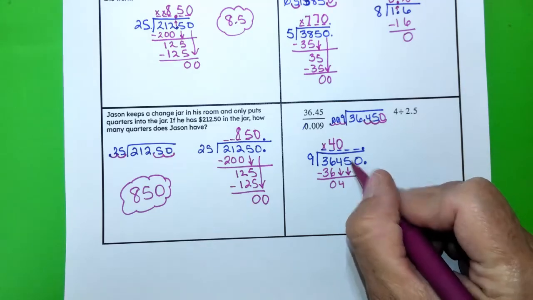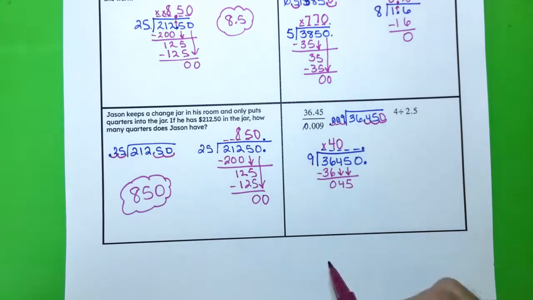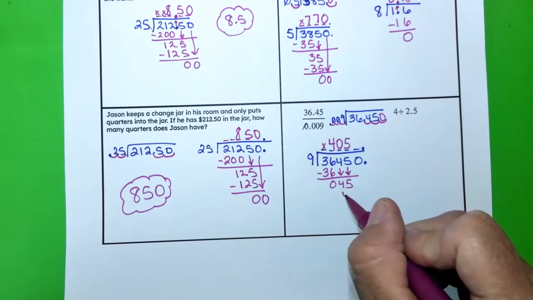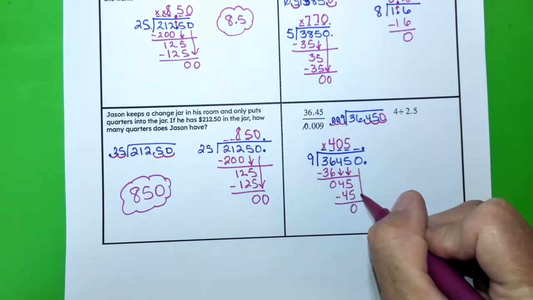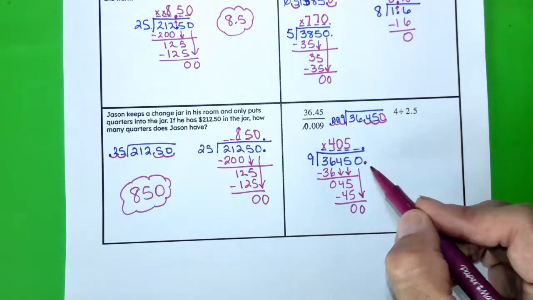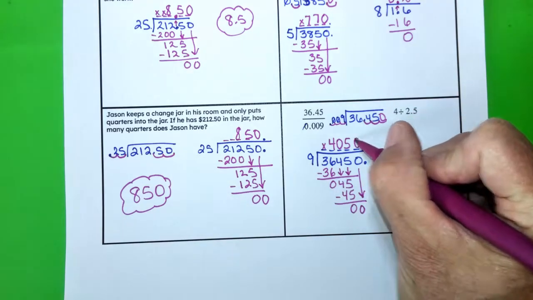I bring down my next digit since I'm working above the 5 now. How many 9s fit into 45? That would be 5. 5 times 9 is 45, and when I subtract, I got nothing left. Bring down the last 0. I can't drop it off. It's holding that place with the decimal. But 9 fits into that 0 times.